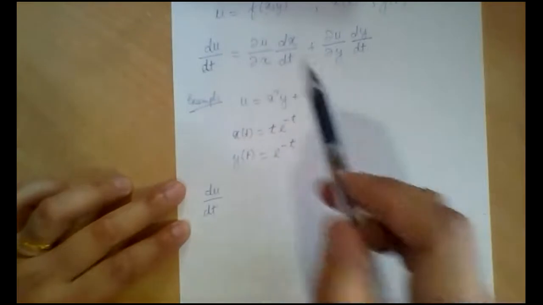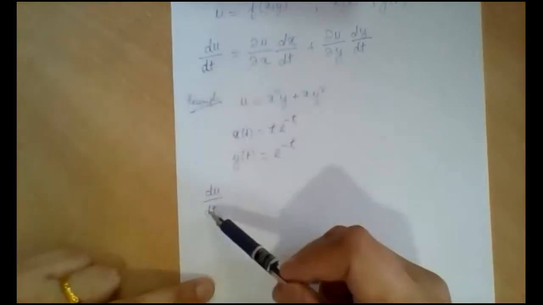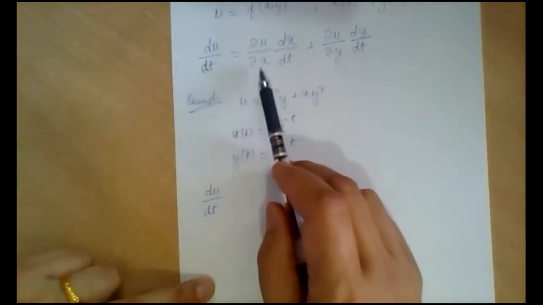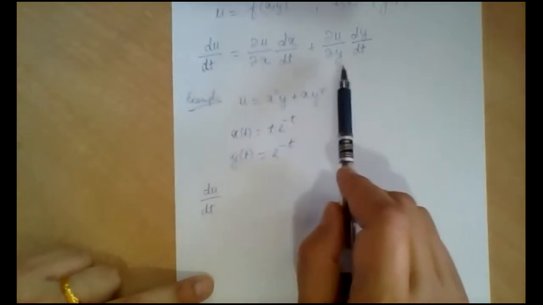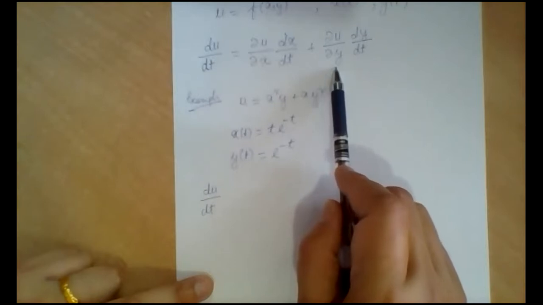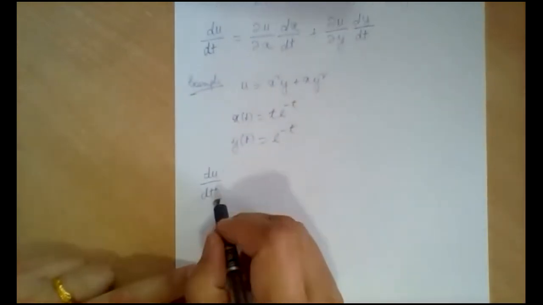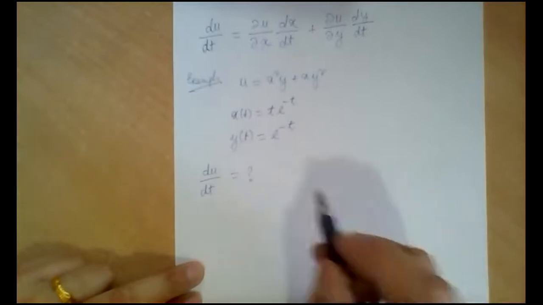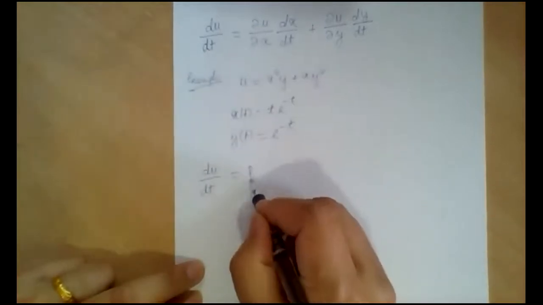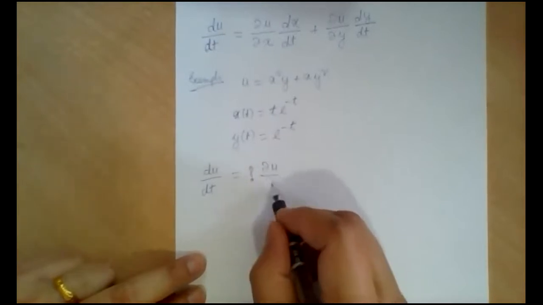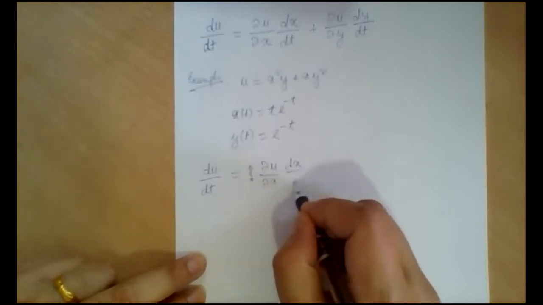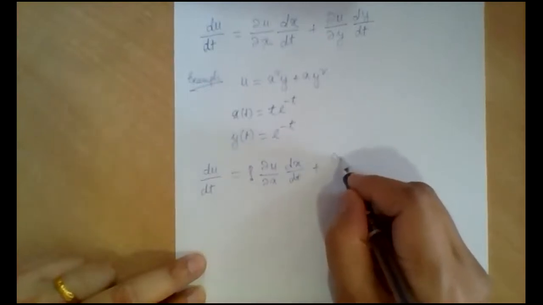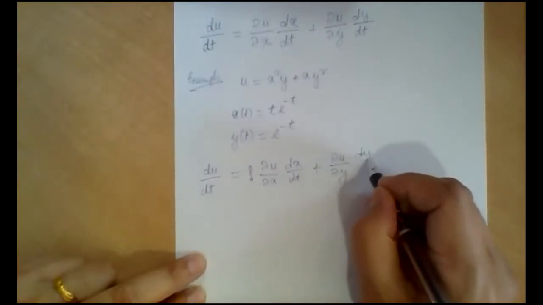To calculate du by dt from the chain rule, first you should calculate the partial derivatives with respect to x and with respect to y. So du by dt is equal to del u by del x dx by dt plus del u by del y dy by dt.